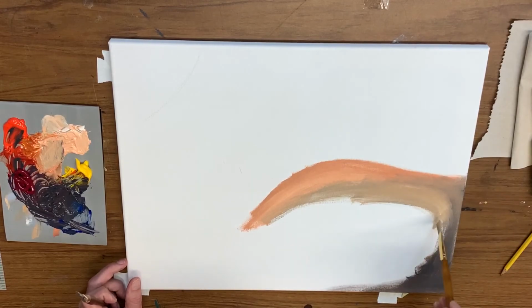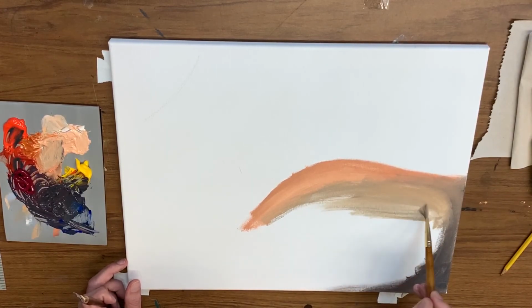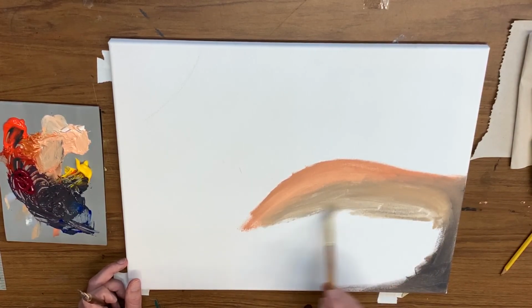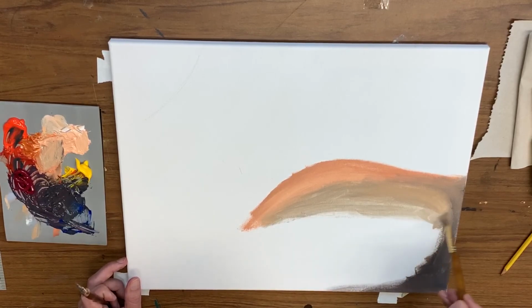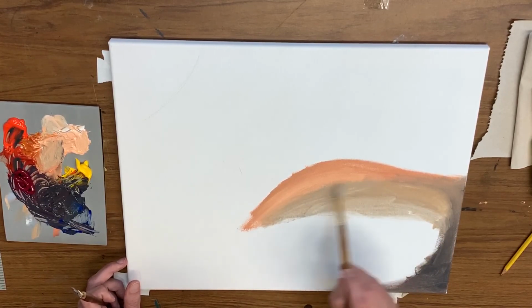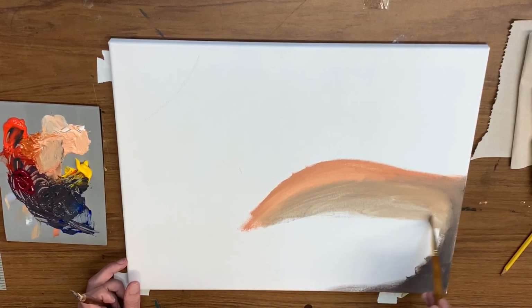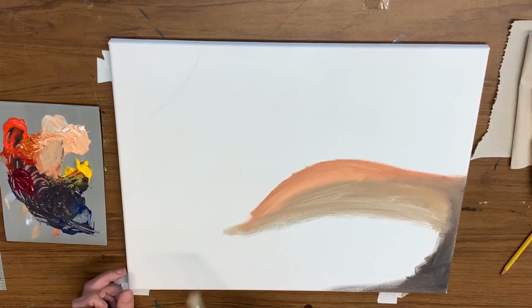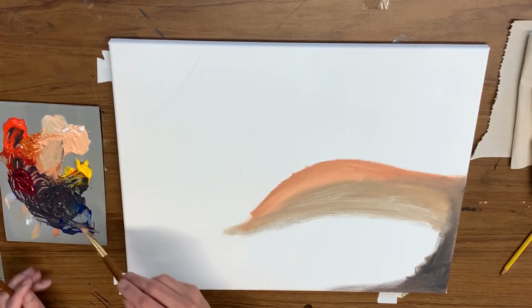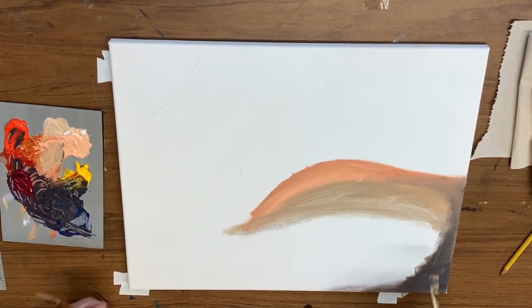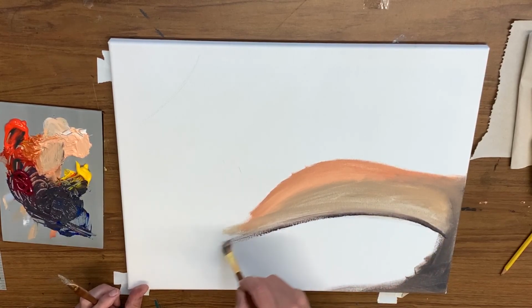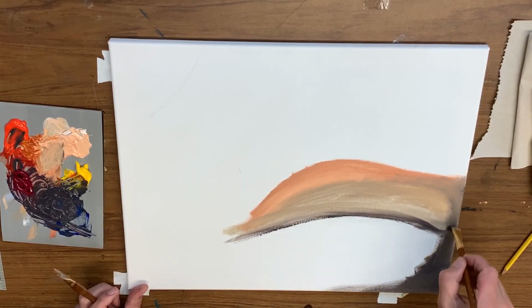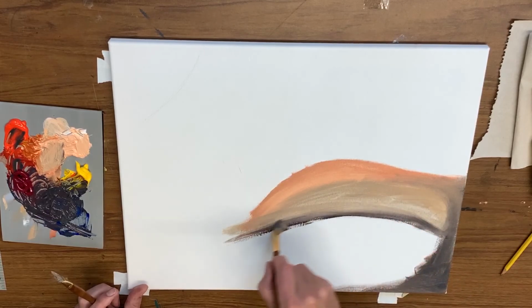I can dip that in some water. Remember when you had made the toned canvas at the very beginning? Not all of this has to be thick applications of paint, right? You can stain part of that canvas with some of that color. I can come in and emphasize some of these lines as I continue.